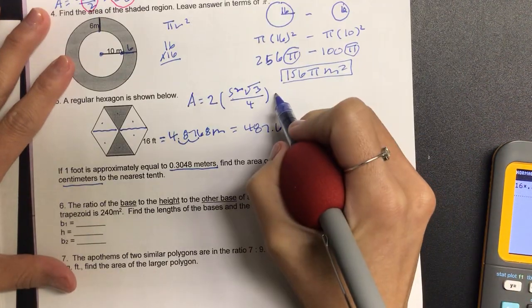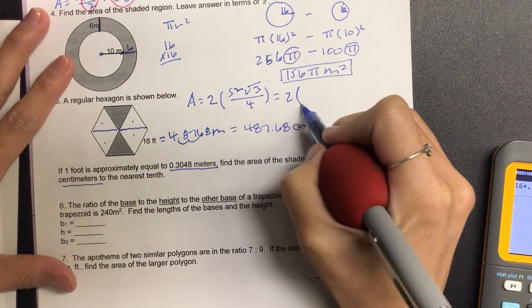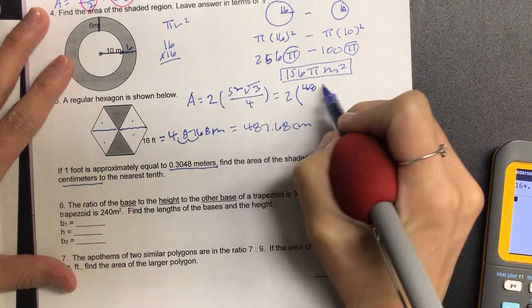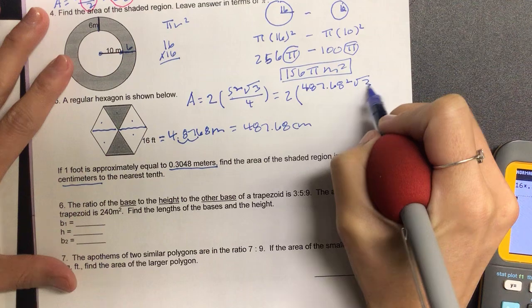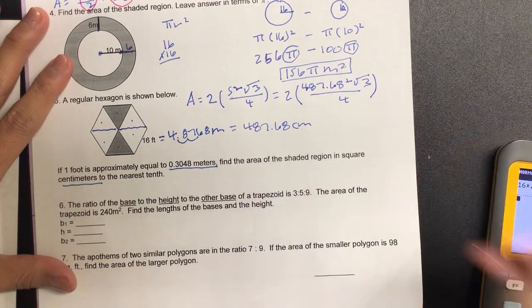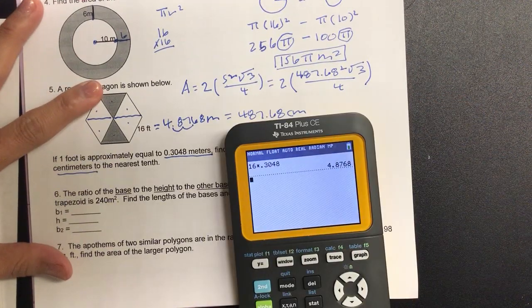And we're using a calculator on this one, so that's kind of nice. 2 times, my side is 487.68 squared root 3 over 4. Exactly as you see. Let's all type it in together. Root 3, close, oh no, go down, 4.